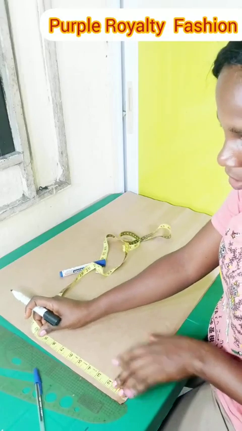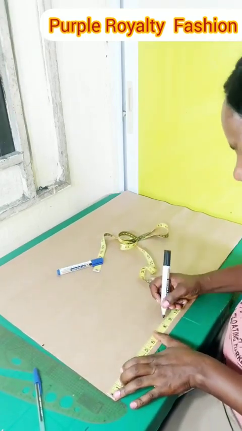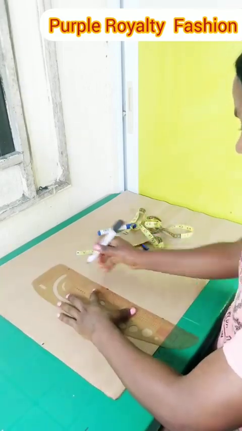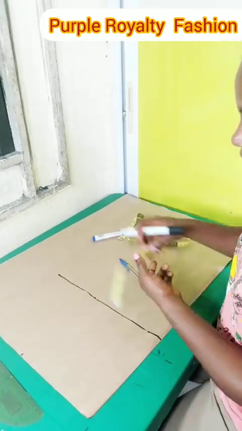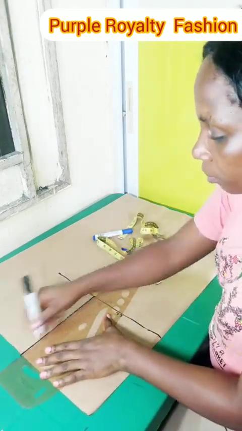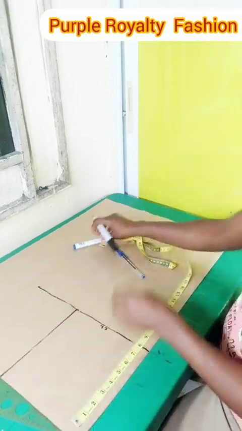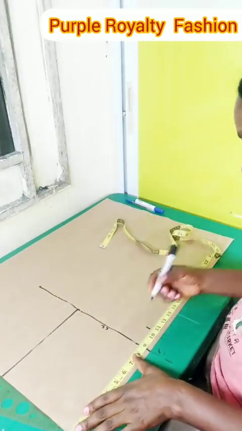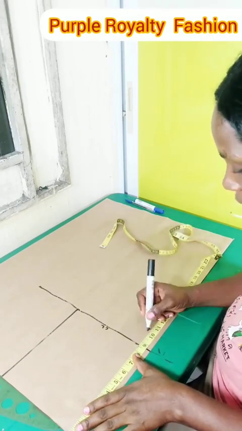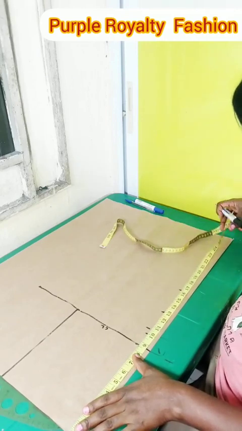Let's get started. Now I'm placing the shoulder measurement divided by 2. I'm drafting a basic bodice block first, then the armhole measurement divided by 2. Then on the armhole line I place another shoulder measurement, and then I connect. Then I'm going to be marking the shoulder to bust, shoulder to under bust, shoulder to waist, and shoulder to blouse length.